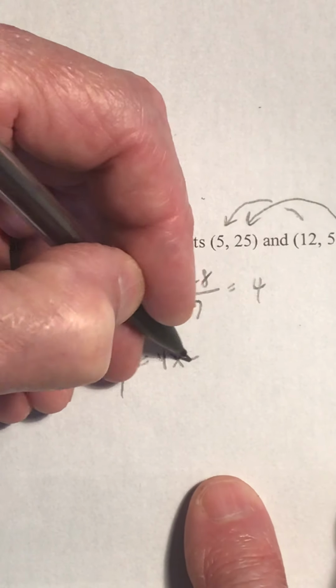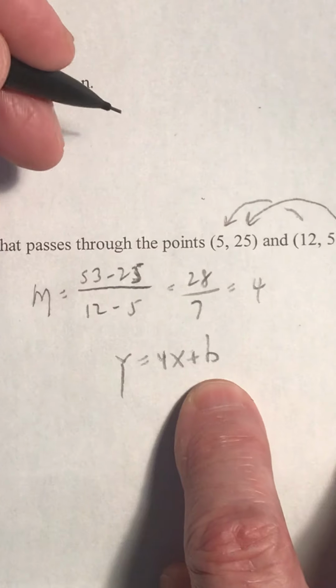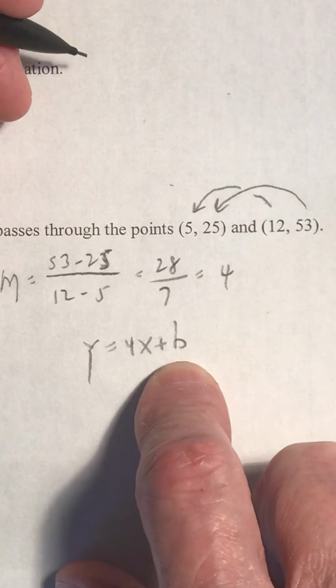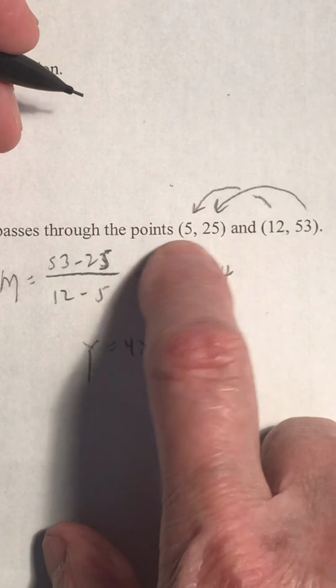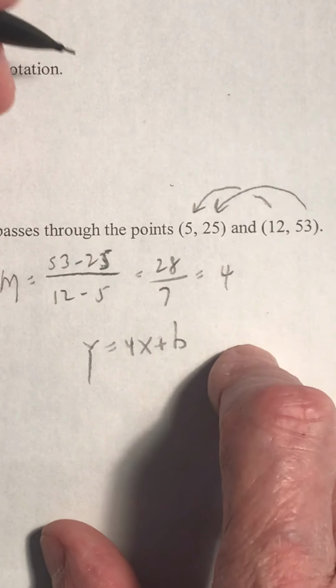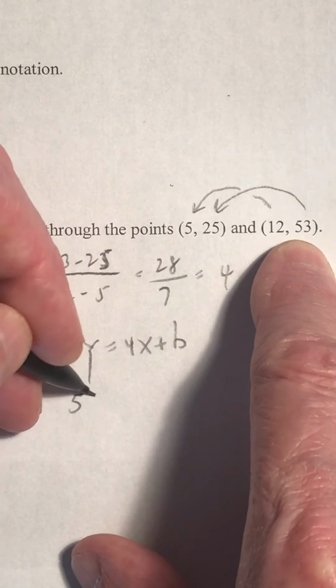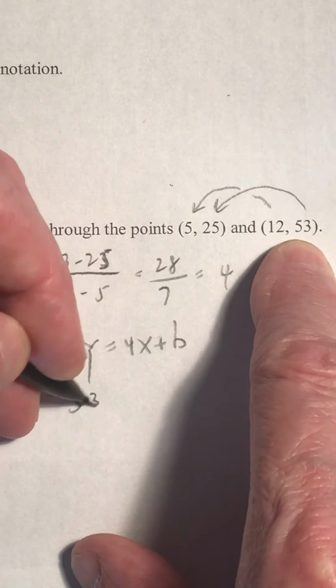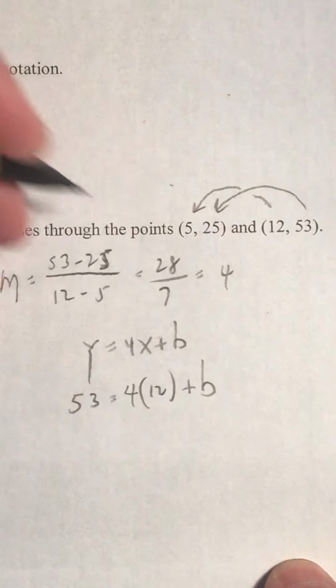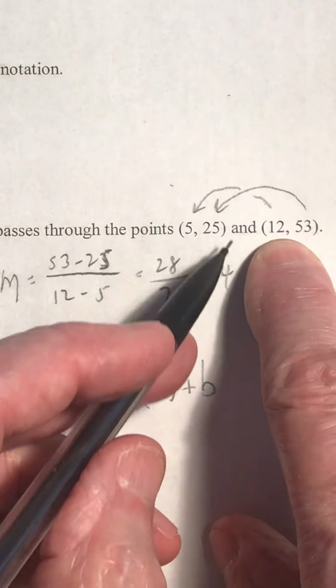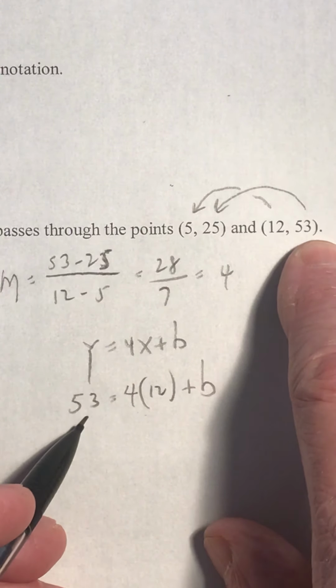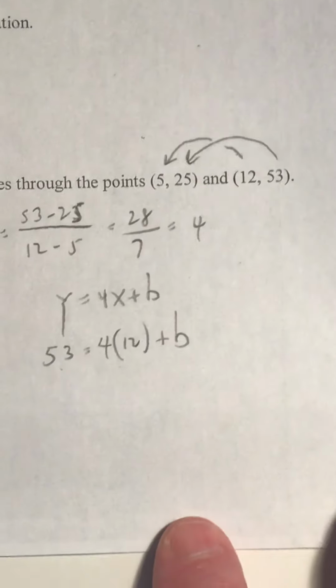Well, I can write my partial answer, right? y equals 4x plus b. I want to find the value for b. So either I plug in these numbers or I plug in these numbers. It doesn't matter. I'm going to use these numbers. I'm going to use 53 equals 4 times 12 plus b. Just make sure you remember the 12 is the x, the 53 is the replacement for the y.